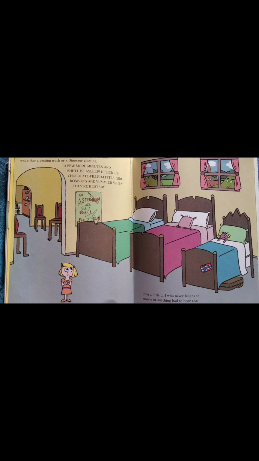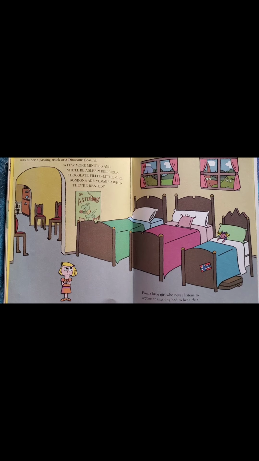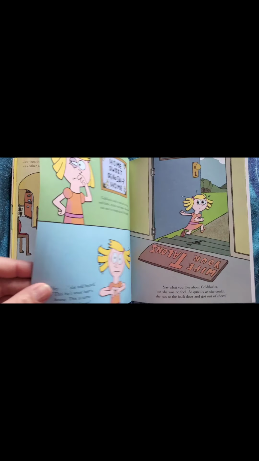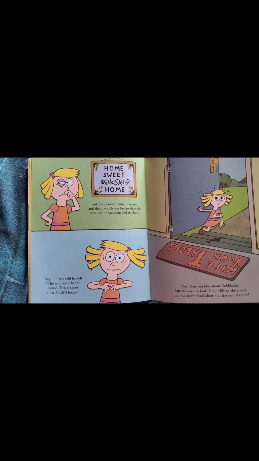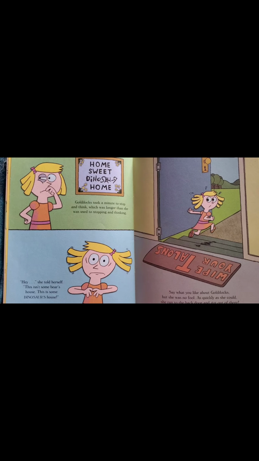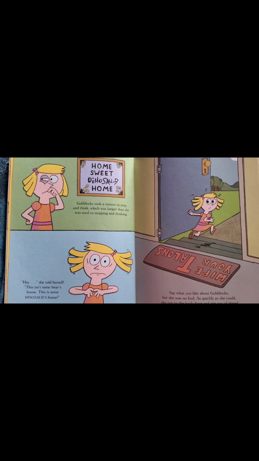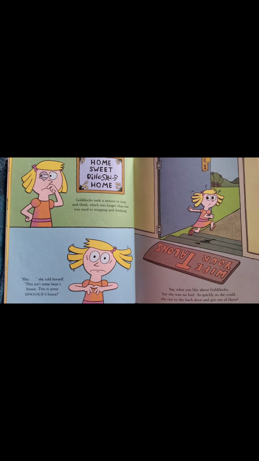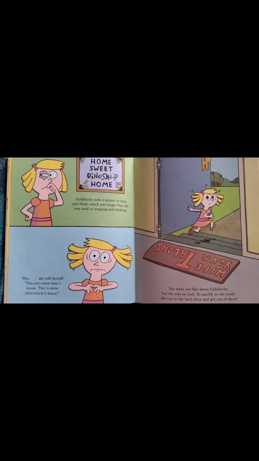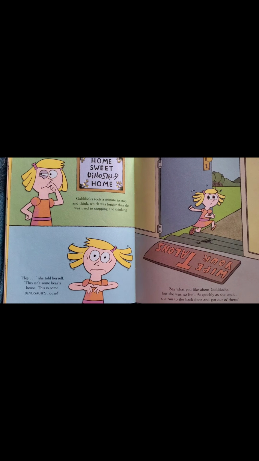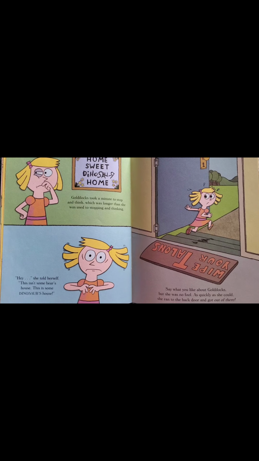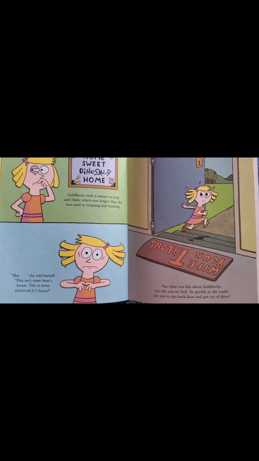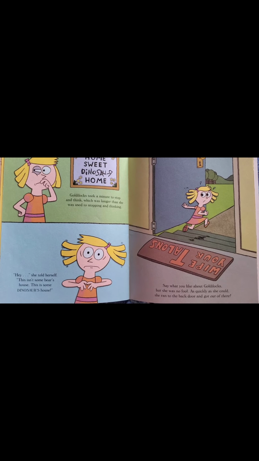Even a little girl who never listens to anyone or anything had to hear that. Goldilocks took a minute to stop and think, which was longer than she was used to stopping and thinking. "Hey," she told herself, "this isn't some bear's house. This is some dinosaur's house." Say what you like about Goldilocks, but she was no fool. As quickly as she could, she ran to the back door and got out of there.